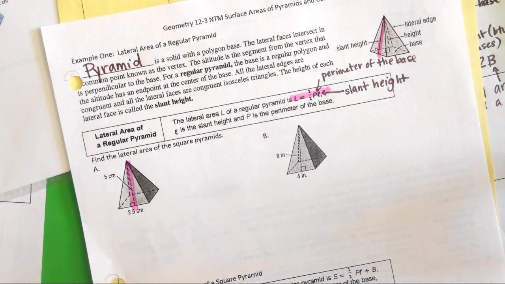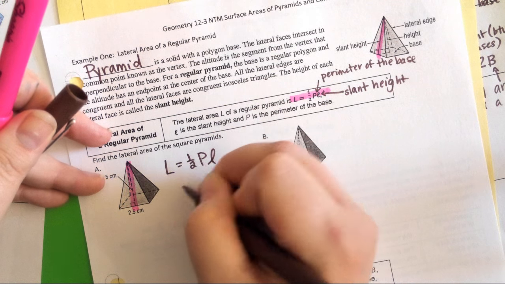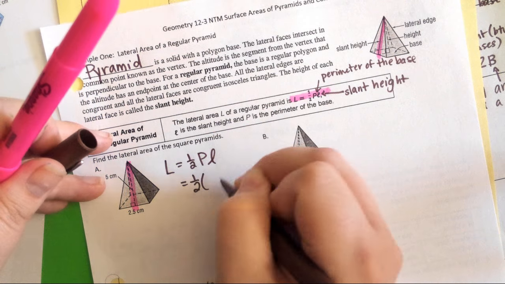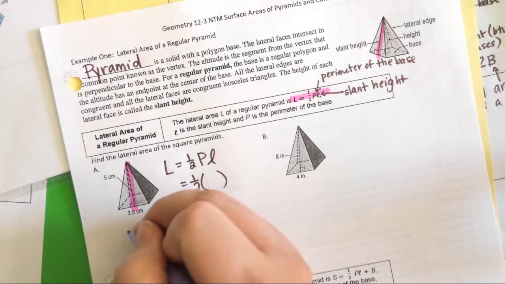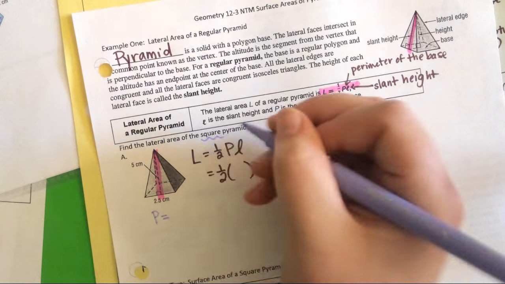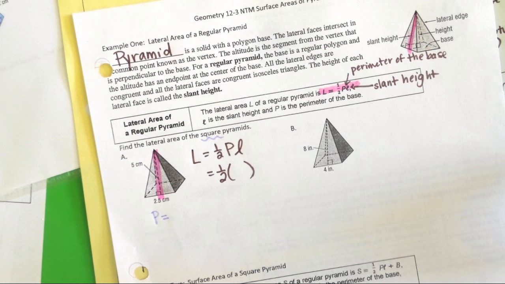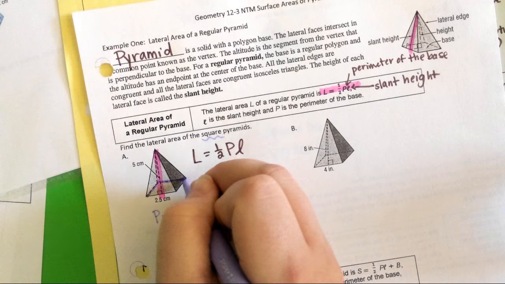I see my formula. It's L equals 1/2 PL. I need to know the perimeter of my base. What is the perimeter of my base? What is my base shape? Square. It's a square.